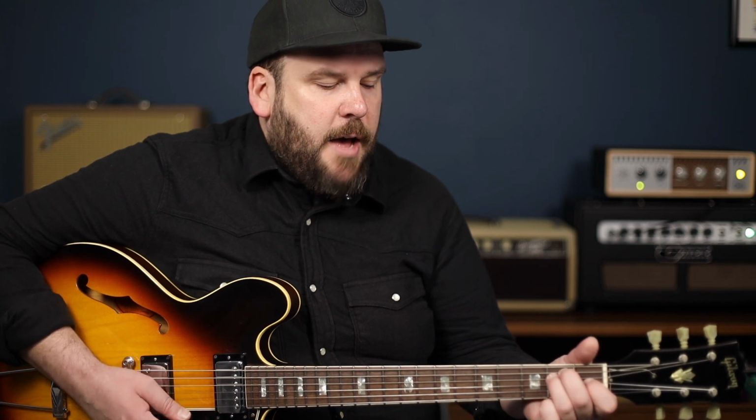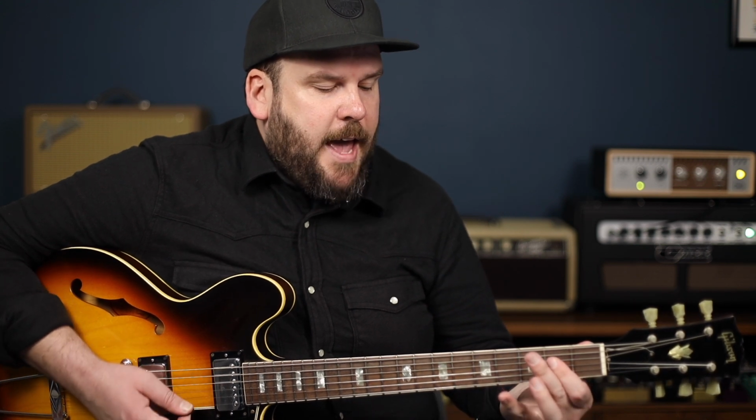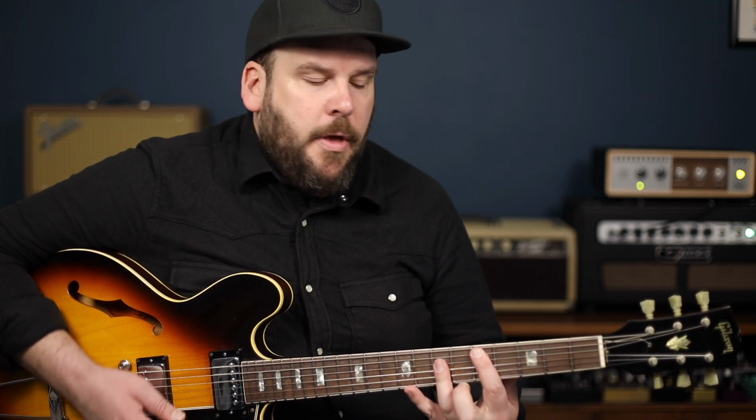Now, it's really common to take an E chord and move it up the neck and make a bar chord out of it by barring behind the chord. We can also do this with the A chord and make an A bar chord. But we don't have to stop there. We can do this with any of these 5 chord shapes.